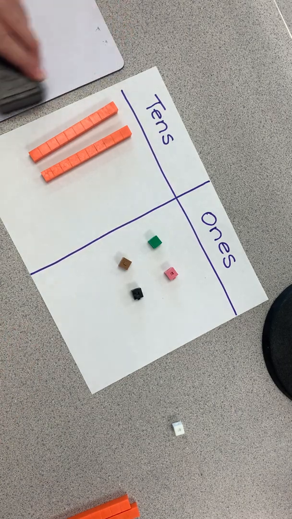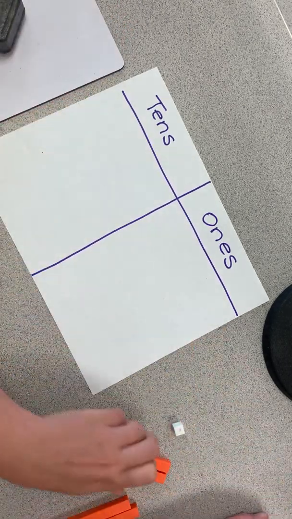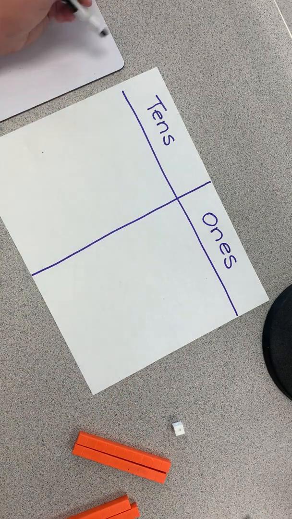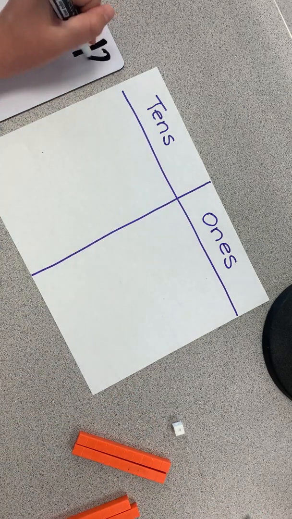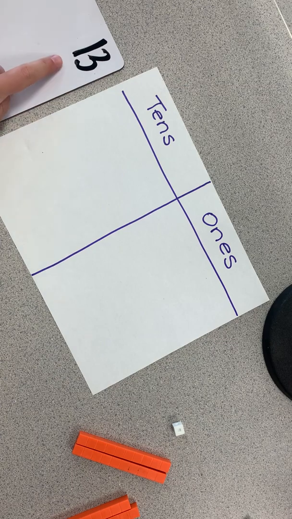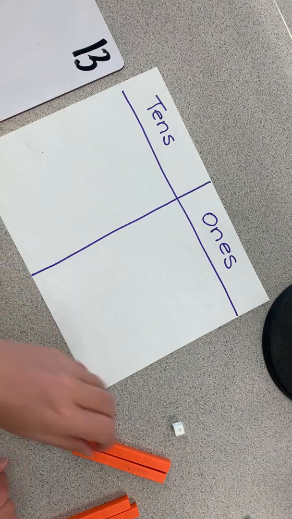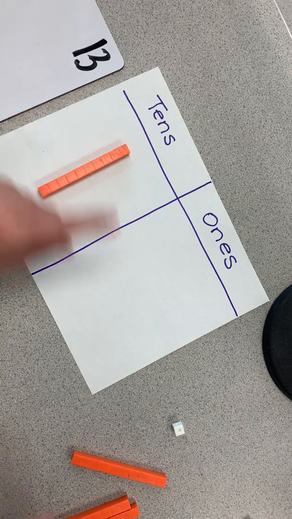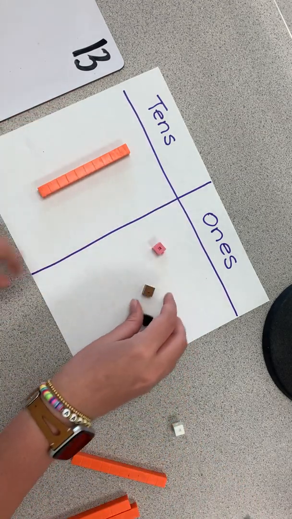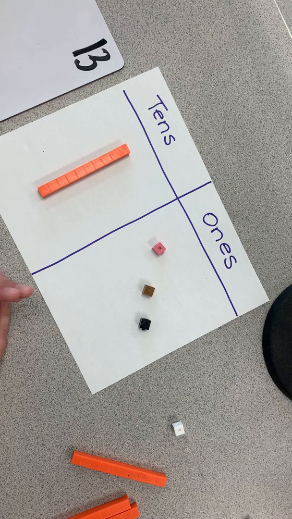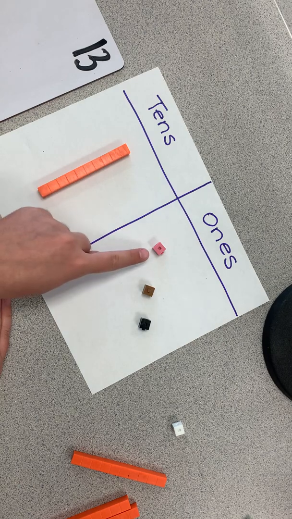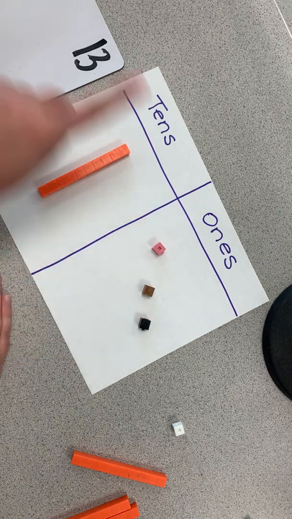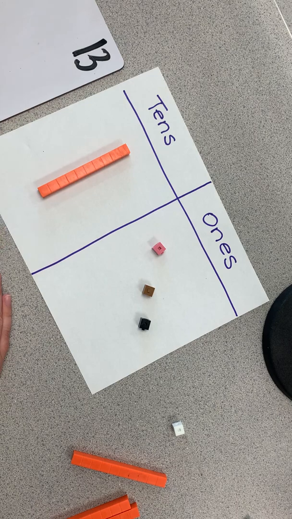All right, let's make another one. Let's make 13. All right, so this first number is my 10s, so I only have 1 ten. And this is my 1 spot, then I have 3, so I'm going to put 3: 1, 2, 3. And the way I can make sure that this is the correct number is I can do a little bit of skip counting. So this is 10, so 10, 11, 12, 13. That matches, so we're good to go.